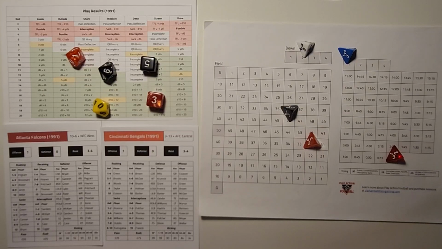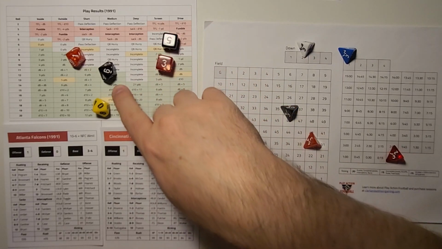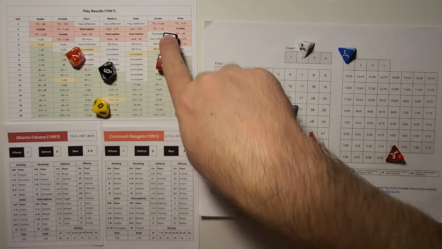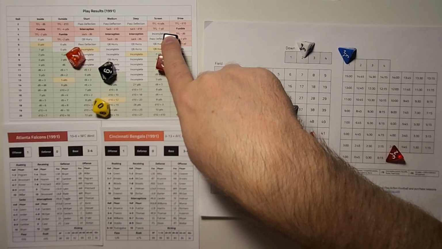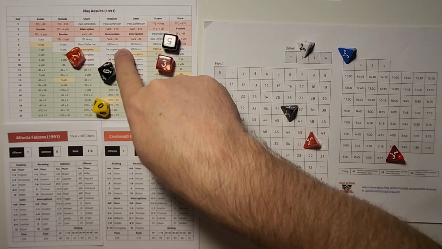So this is going to be a medium pass against a base. That's a -2, which becomes a -1 overall. 7 minus 1 is 6. 6 on a medium pass is going to be a quarterback hurry.